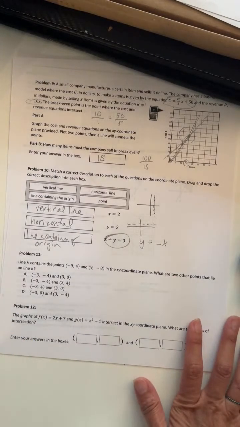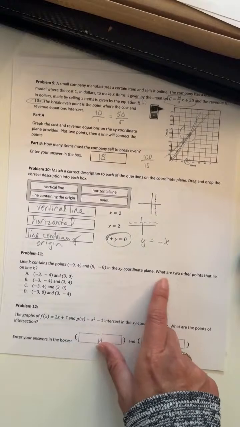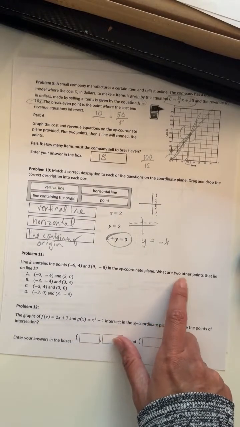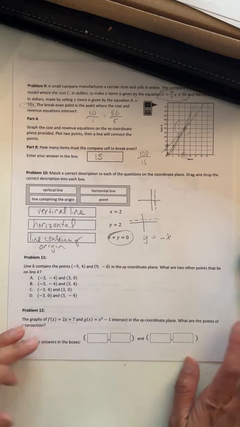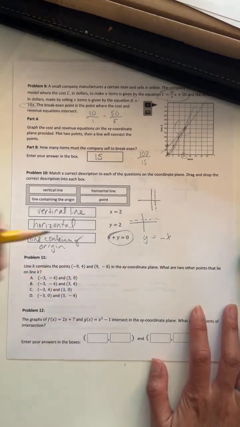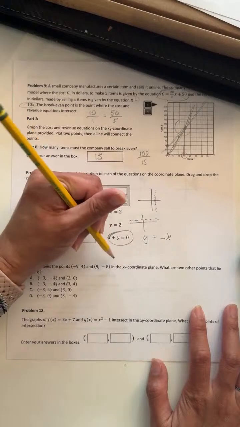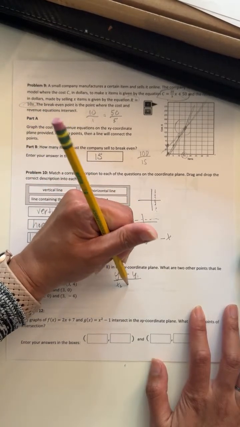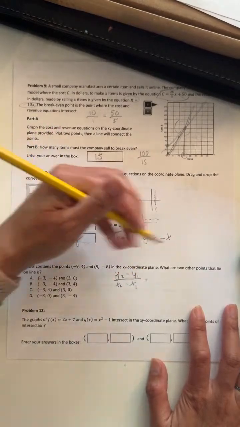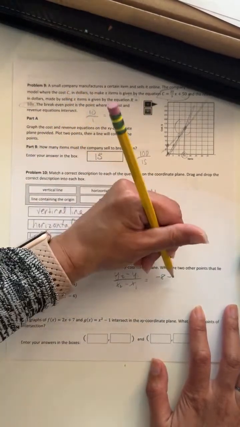All right, line K contains these points in the xy coordinate plane. What are 2 other points that lie on line K? So to do that, I need to find the equation that will match for these points. So I'm going to start by finding the slope. And remember, our slope formula is y sub 2 minus y sub 1 over x sub 2 minus x sub 1. So I'm going to do negative 8 minus 4.